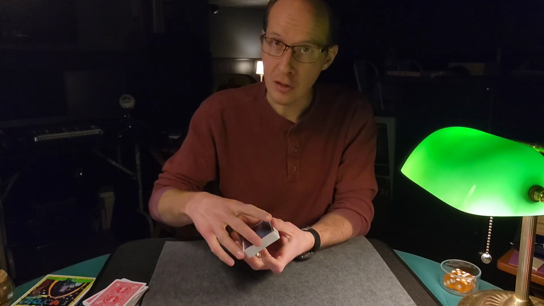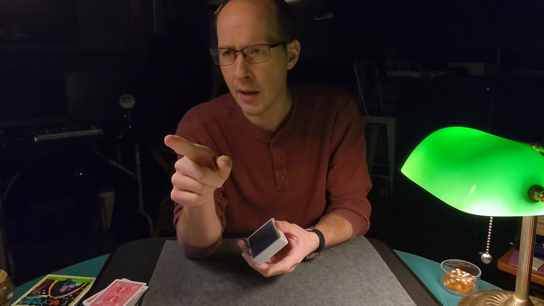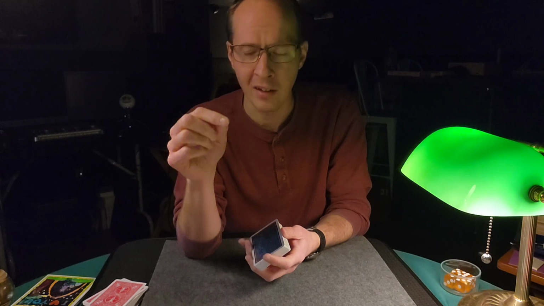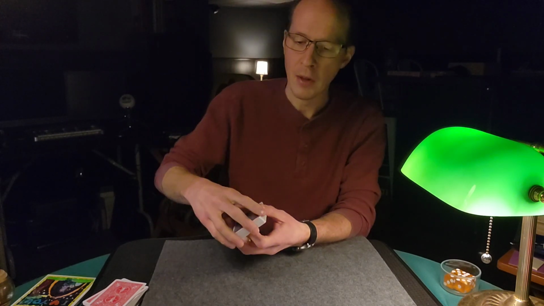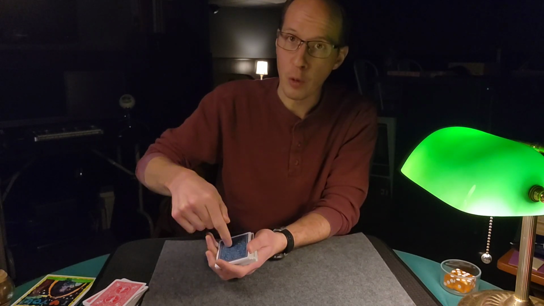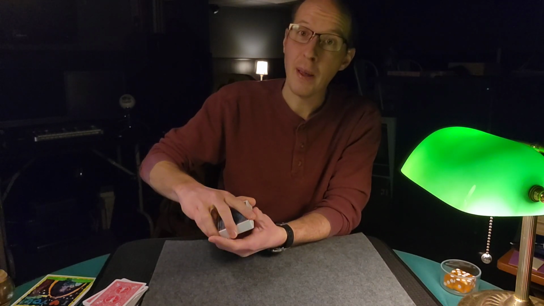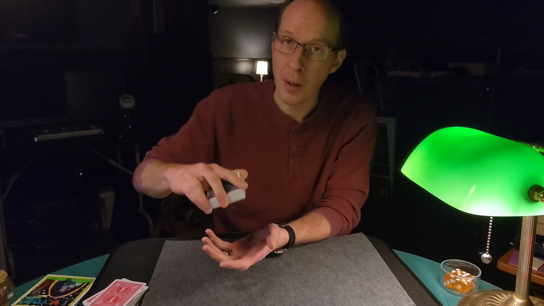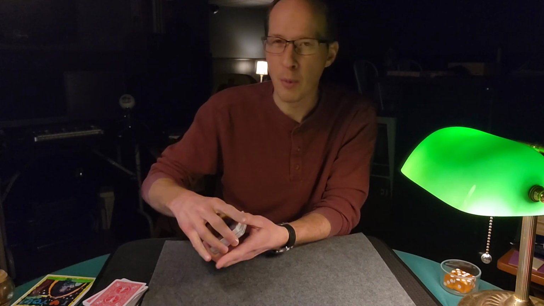Now the way I like to do this whenever I use this force, and I talk about this force in my project video download Open Mic on Penguin. This is one of the things we talk about. What we're going to do, again, 4th down from the top, is I'm going to ask the spectator to tell me when to stop as I drop the cards. So I dribble or drop or whatever, and they say stop, and then I flip.